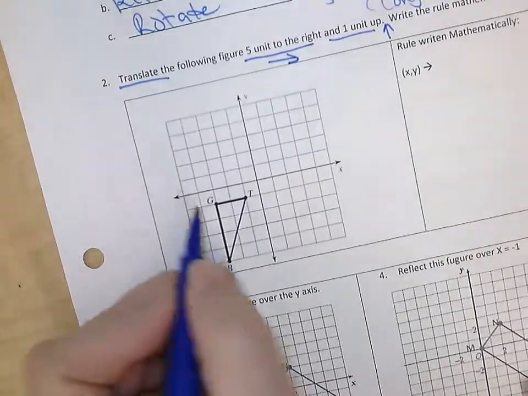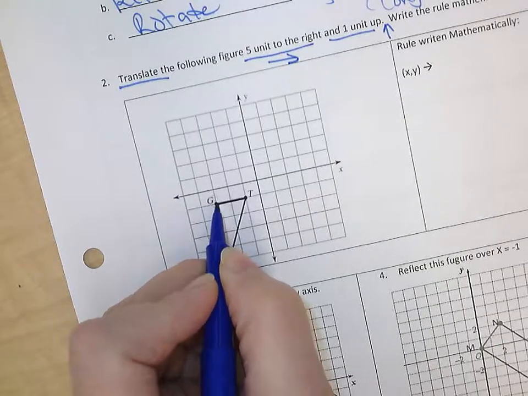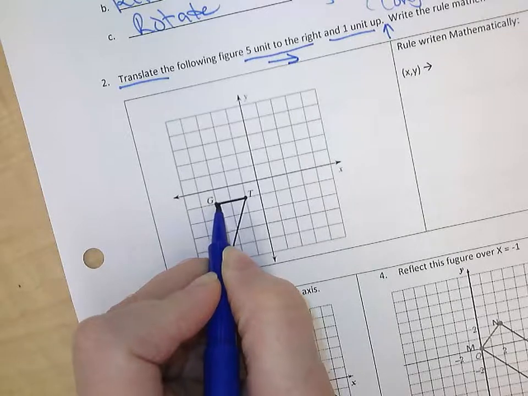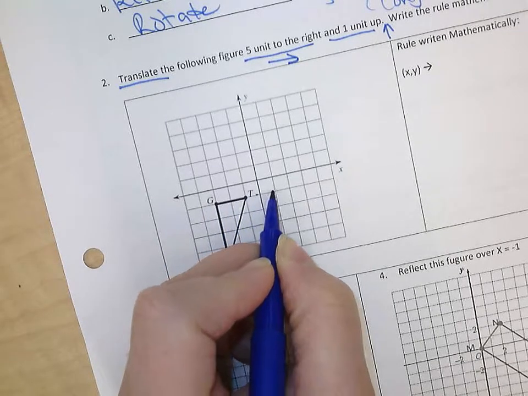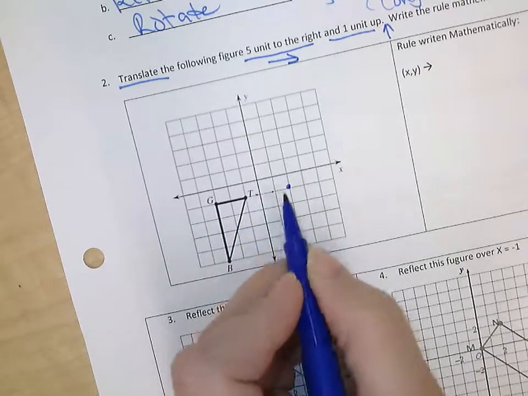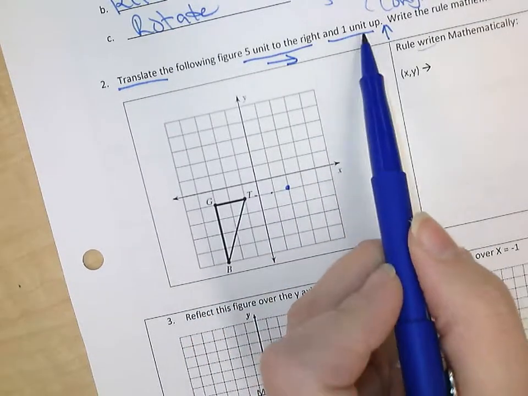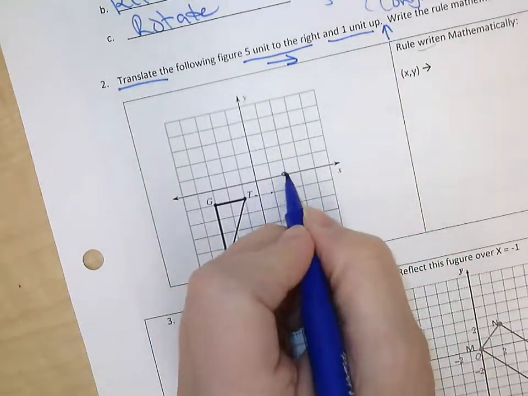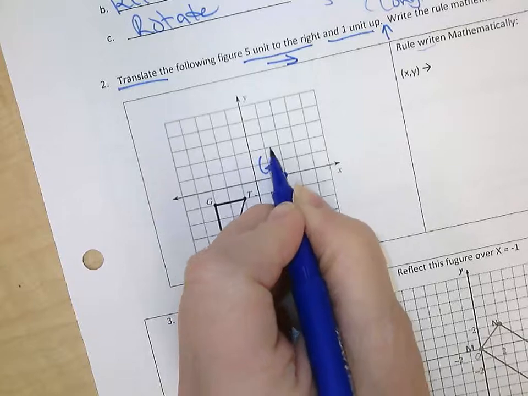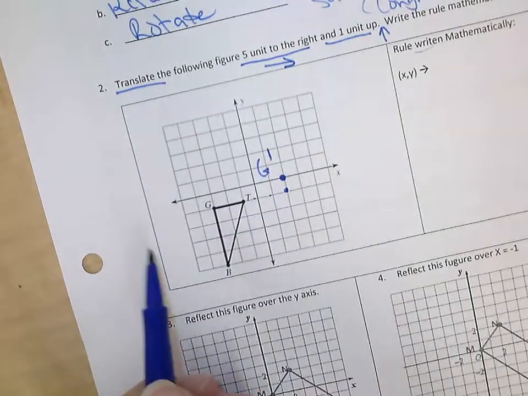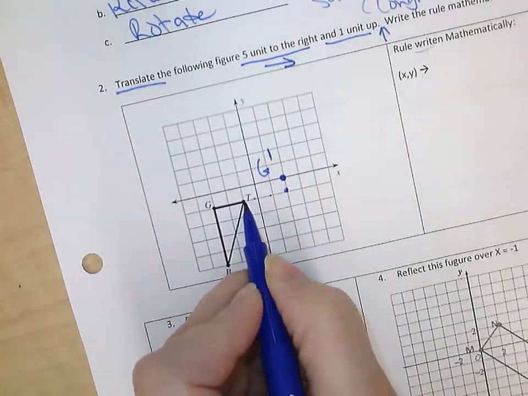So let's just do that right now. We're going to take this point G and we're going to do 5 units to the right. 1, 2, 3, 4, 5. But it's not finished. We have to go up one more. So we're going to put G, and G prime goes there.